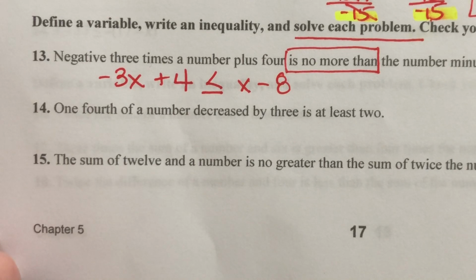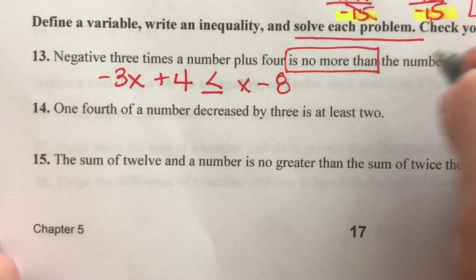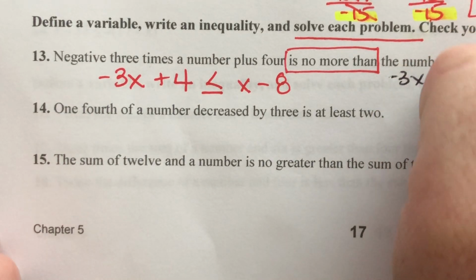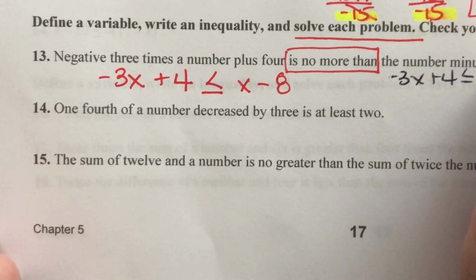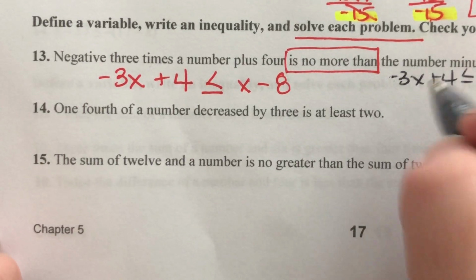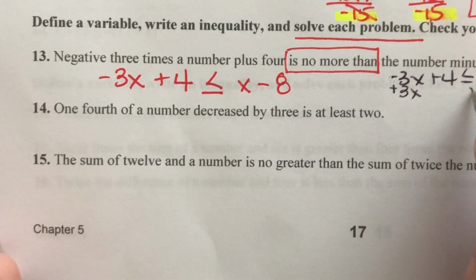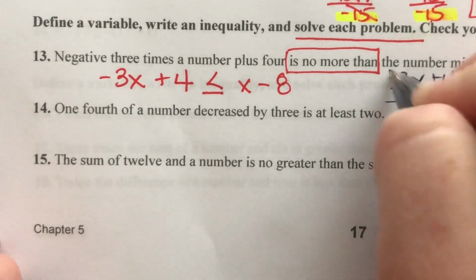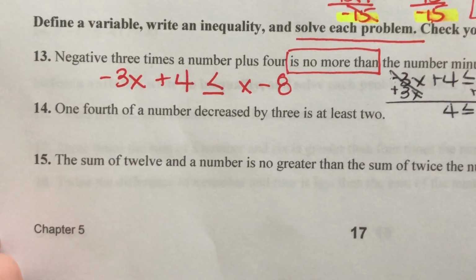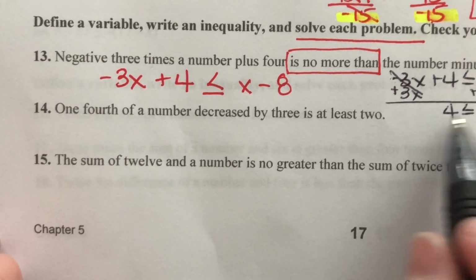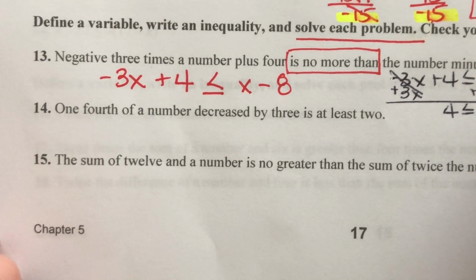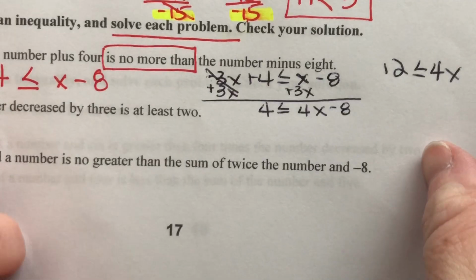I'm going to solve it off to the side here in a different color. I'm just going to use black. All right. Negative 3x plus 4 less than or equal to negative, x minus 8. Got to get rid of the smallest x, so I'm going to add 3x, 4, sign stays the same, 4x minus 8. I'm going to add 8 to both sides, so that's 12, sign stays the same, 4x. Sorry, I didn't realize you couldn't see that.